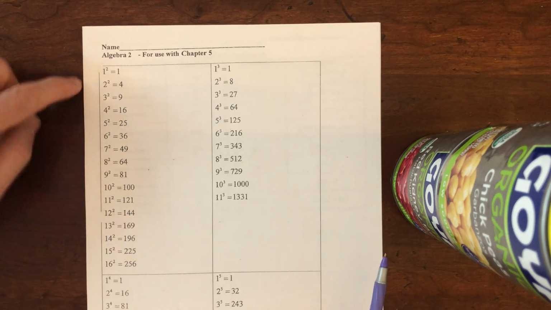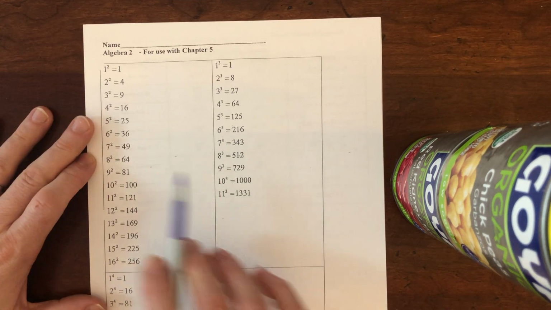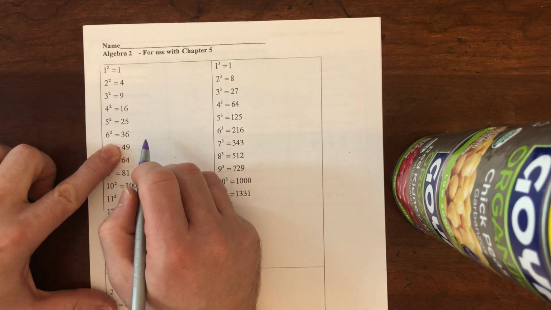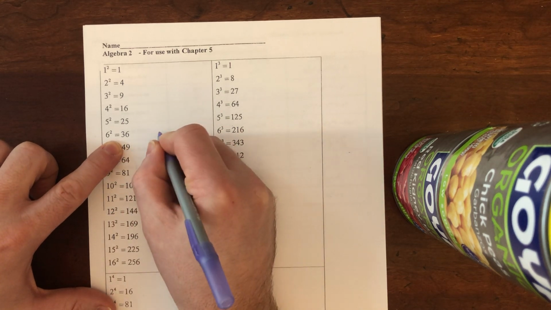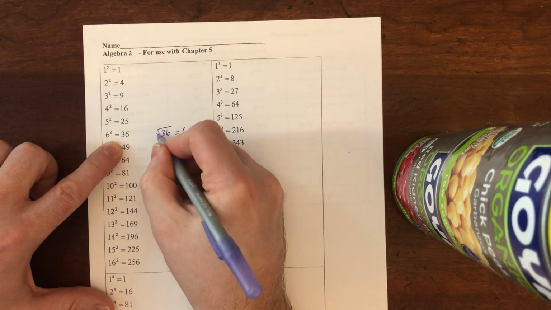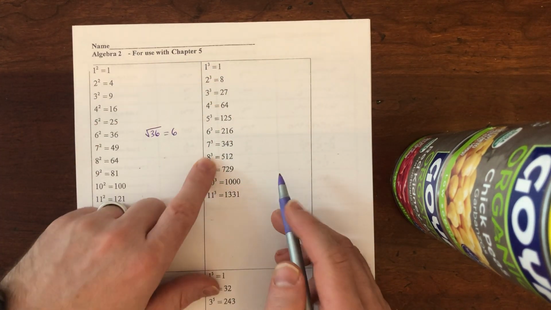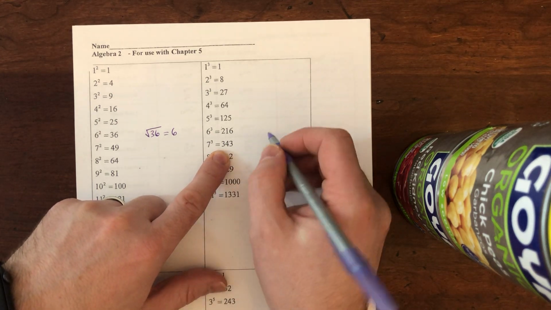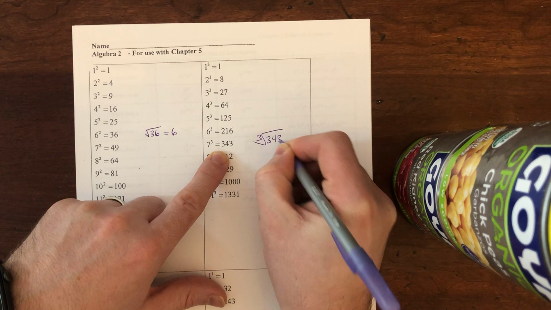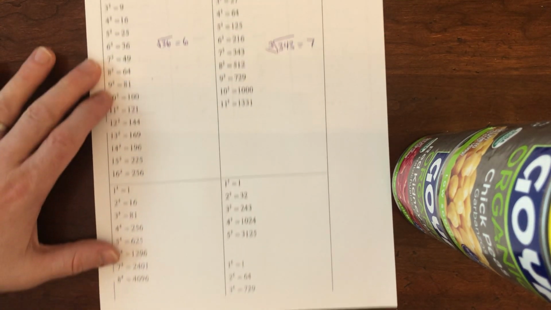On the front of the page, you notice there's all of our perfect squares over here to the left. Just a reminder, if we wanted to write this as a radical, and let's just say we want to say 36 equals 6 squared, well, the square root of 36 is 6. Just understand that. To use the examples for the cubes here, I'll do 7. So the cube root of 343 is 7. So just understand how we can refer to this chart.